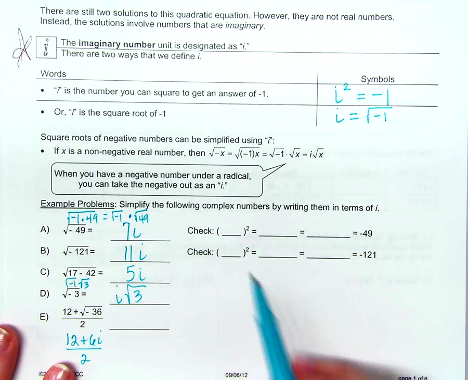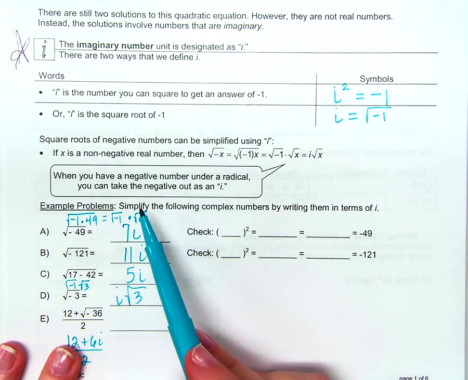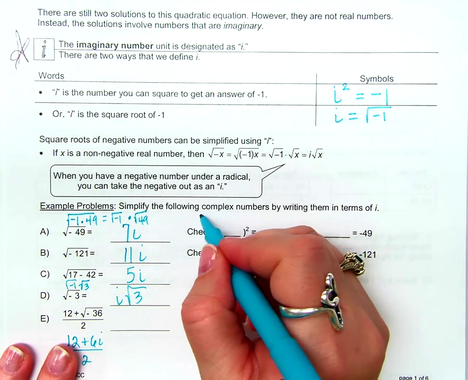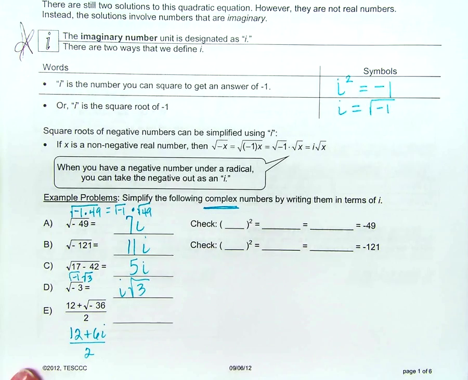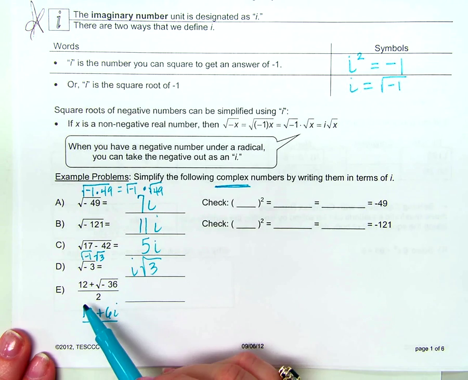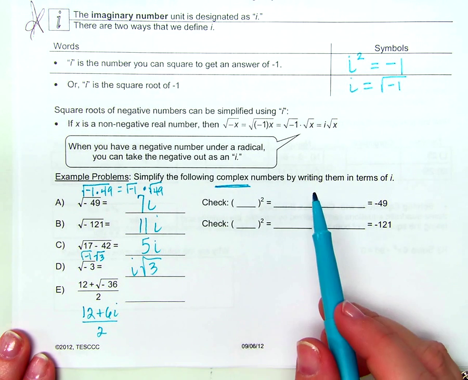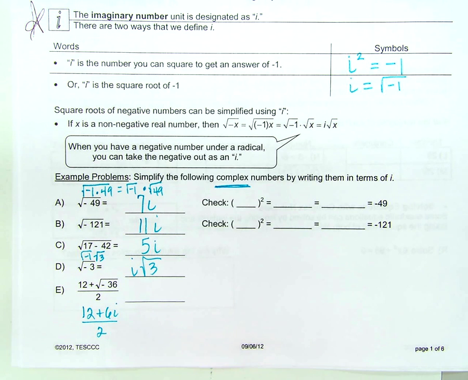If you look back up to the directions, I know it seems like we're going out of order, but I promise we're okay. It says simplify the following complex numbers. Does a complex number mean that it's really difficult? It's complex, so it must be difficult, right? A complex number means it has two different parts. It means it has a real part, like 12, and it has an imaginary part, like 6i. So I can't combine real and imaginary.